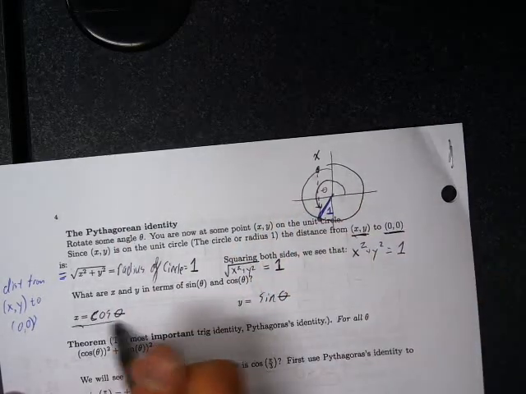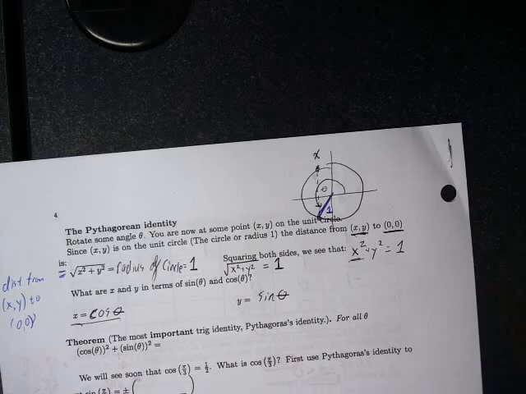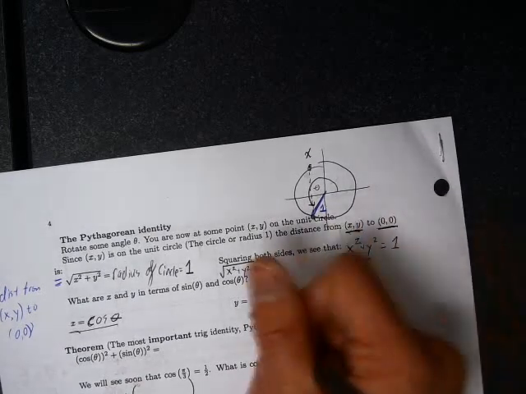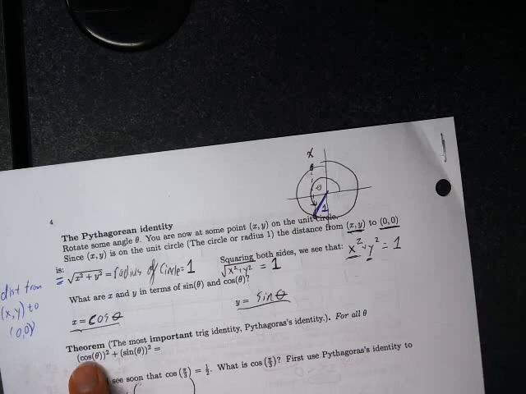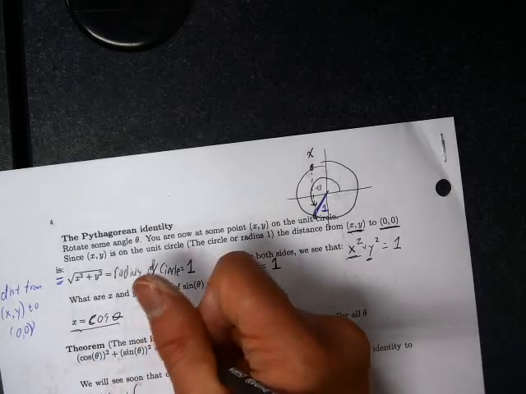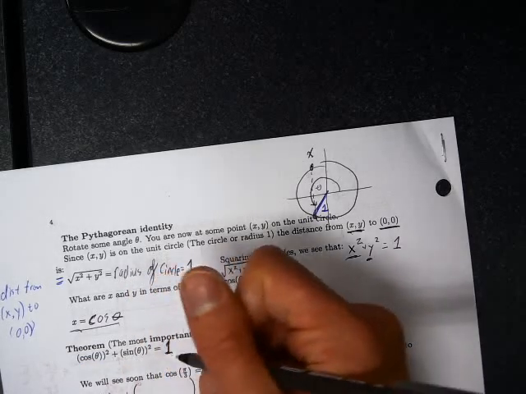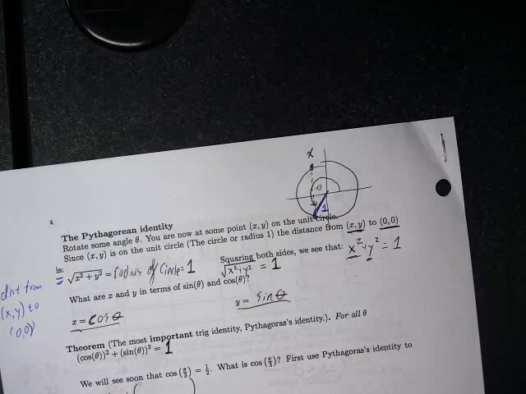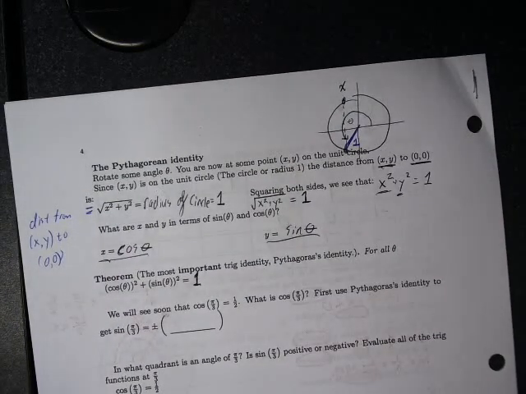So that means I can take this and replace that x with cosine, take this y, replace it with sine, and I'll get cosine squared plus sine squared is equal to 1. So that's the Pythagorean identity, or Pythagoras' identity for trig functions. If there's one thing that you should always remember about trig functions, that's it. Trig functions satisfy that cosine squared plus sine squared is always equal to 1.